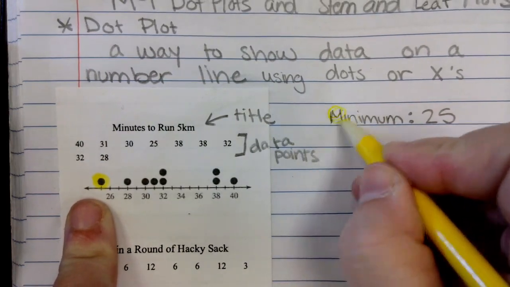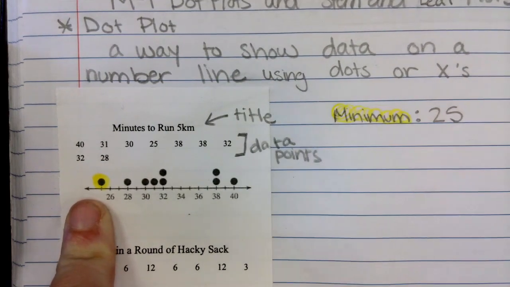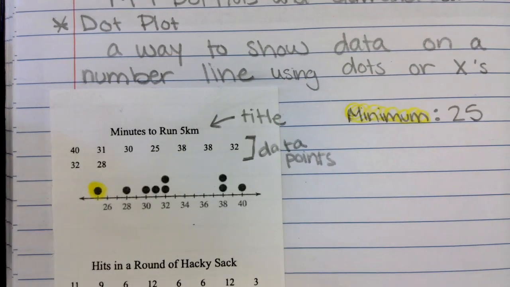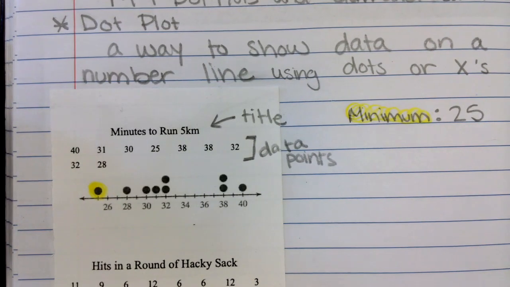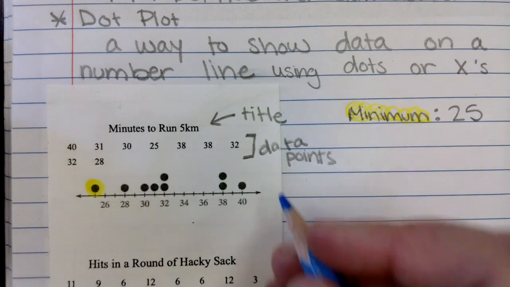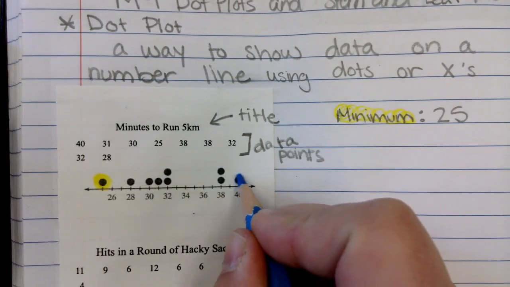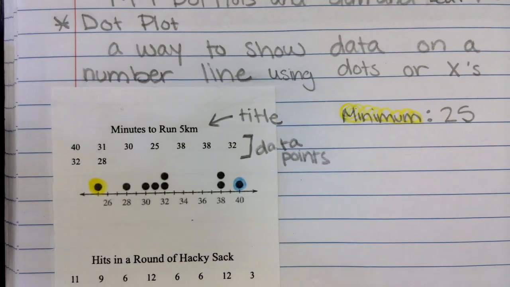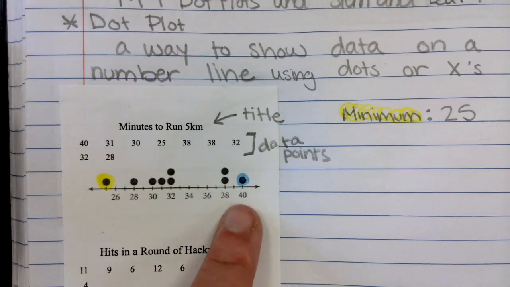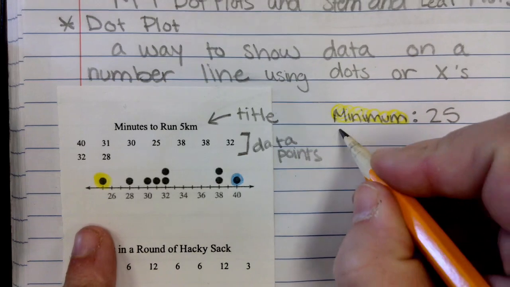All right, what is my maximum? 40. Now, in this problem, the minimum and maximum are the first and last numbers. No. So we have to always look where the dots are. Okay, where is our largest dot, our smallest dot? Not largest, but the highest, the greatest. All right, so our maximum here is 40.